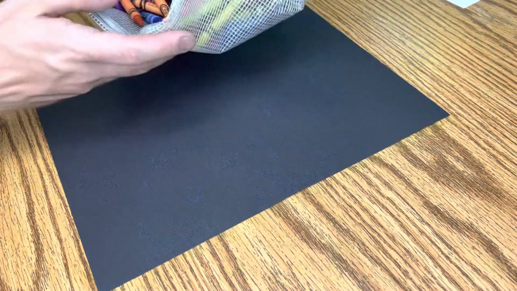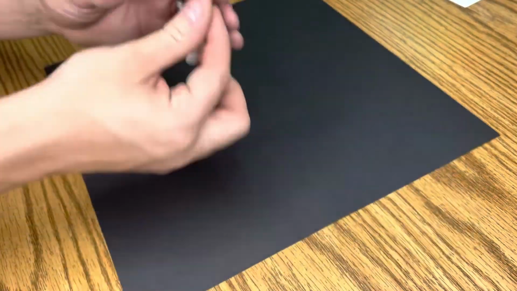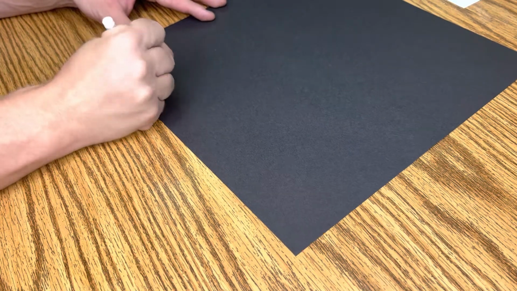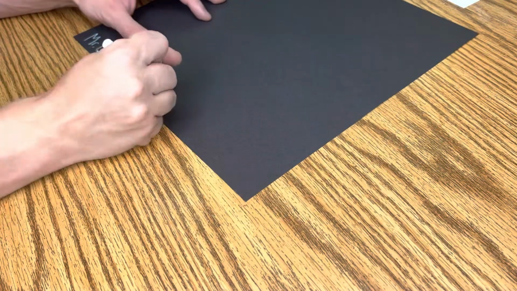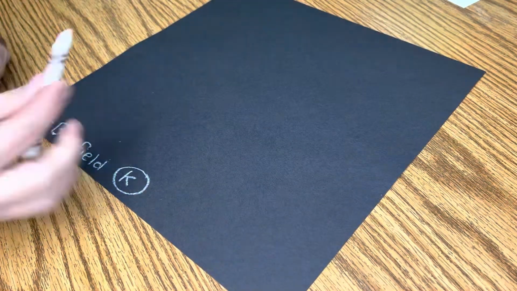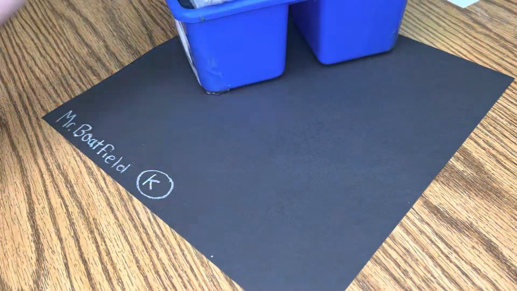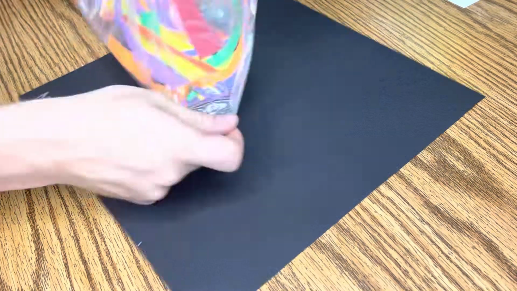What I want you to do first is share your crayons and find a white crayon. You may need to share, that's okay, but find it and give us a thumbs up. Awesome. Now I want you to write your name in the bottom left-hand corner. The bottom left-hand corner is where I want you to write your name. And then you're also going to put your class code. Your class code is the letter K, and then the number of your day. Give us a thumbs up once you have it.